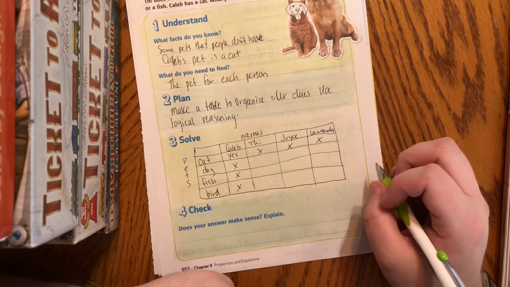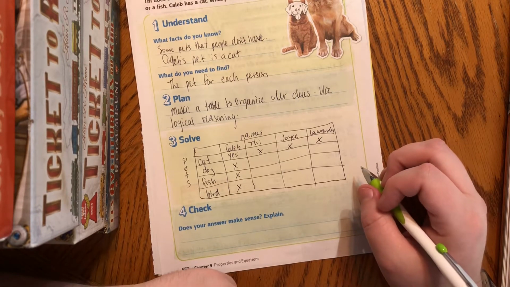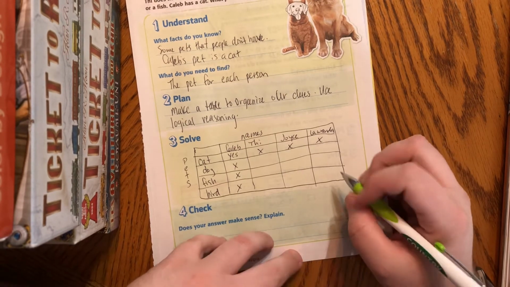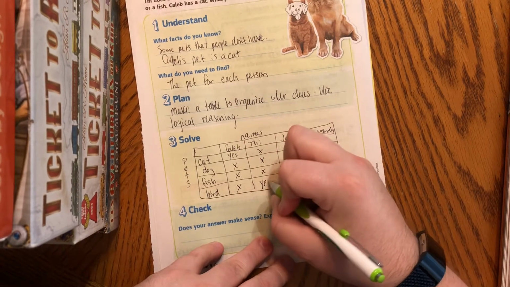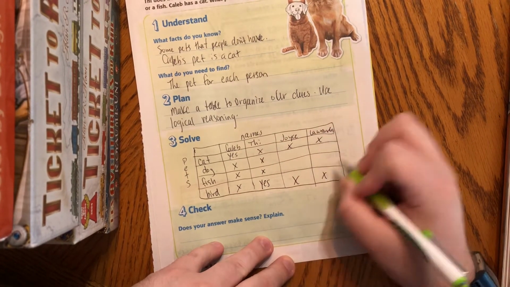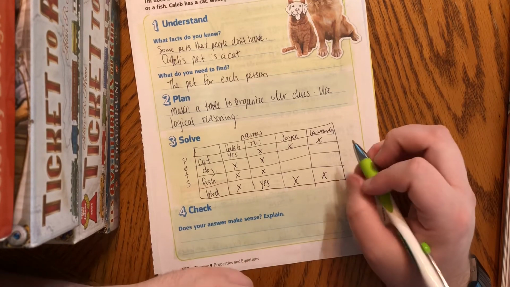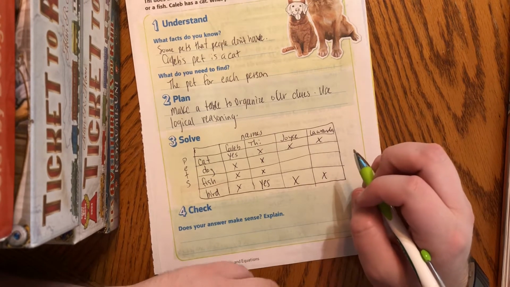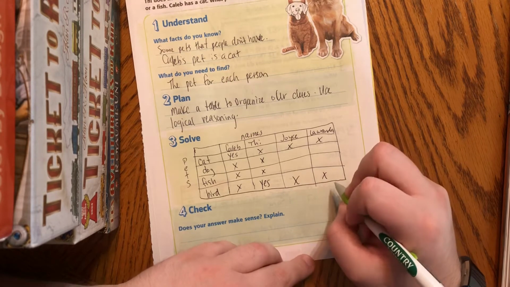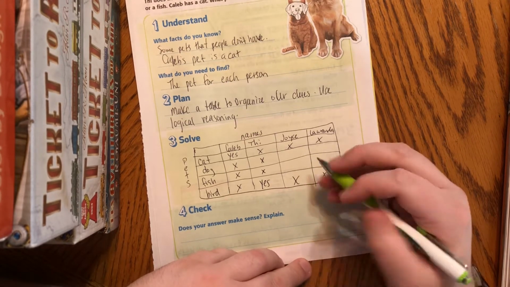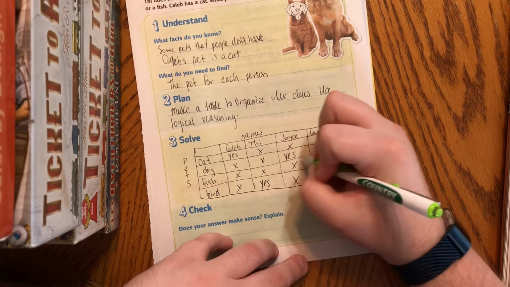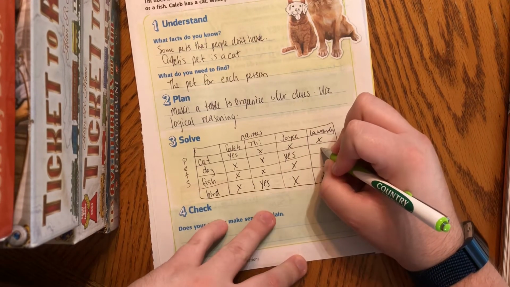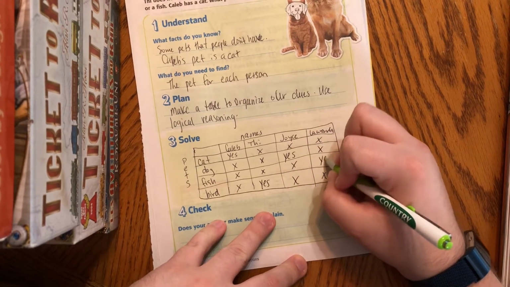And we know Ty does not have a dog or a fish. So that means Ty has to have the bird. So that means Joyce and LaWanda don't have a bird. And it tells us Joyce does not have a bird or a fish. So Joyce already doesn't have a cat or a bird, so we need to mark off fish. So we know Joyce has a dog. So if LaWanda can't have a dog, she has the fish.